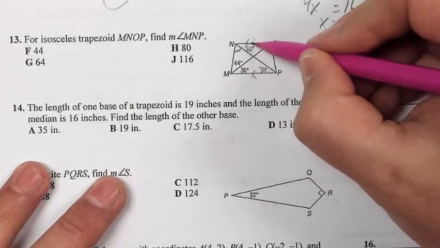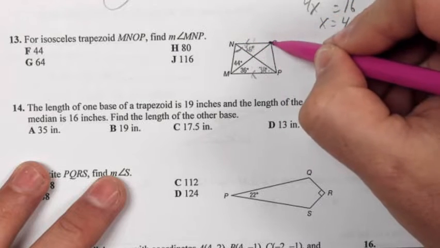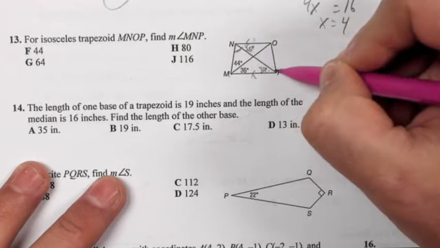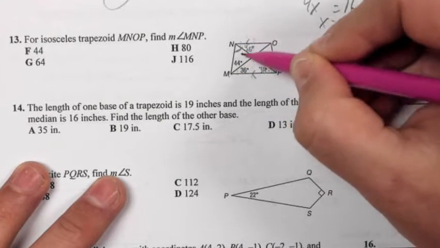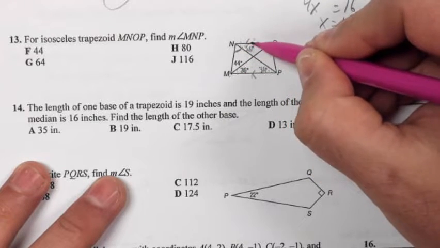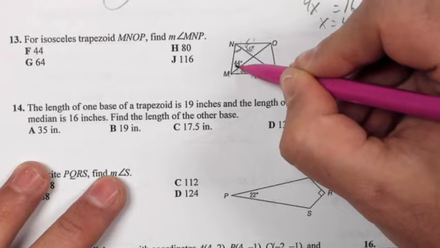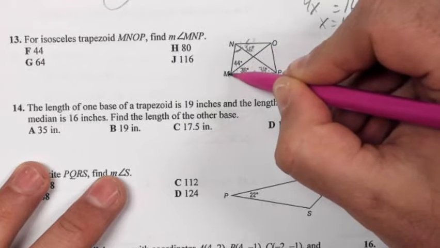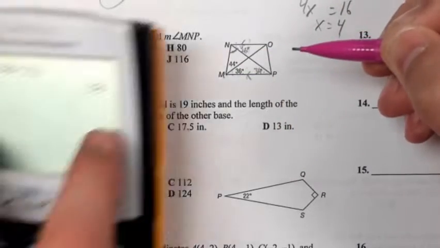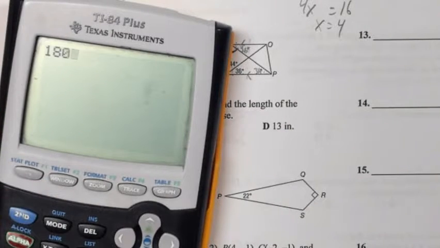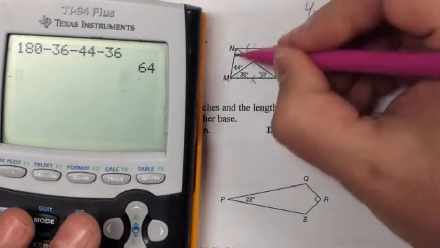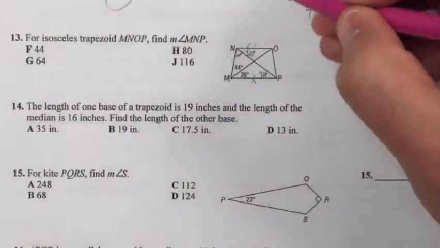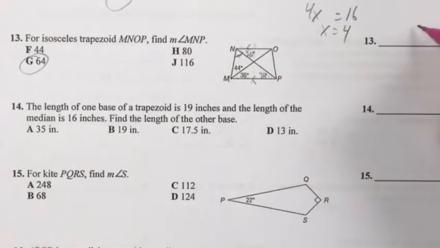Oh, yes, since angles ONM and OPM must add to 180 degrees, I could subtract 36, 44, and 36 from 180 to be left with MNP. So 180 minus 36 minus 44 minus 36 leaves me with 64 degrees here, which is option G.